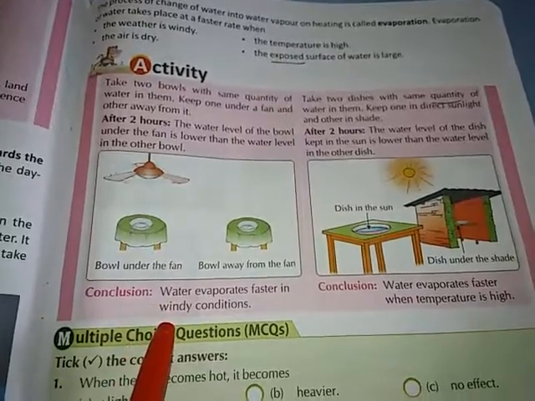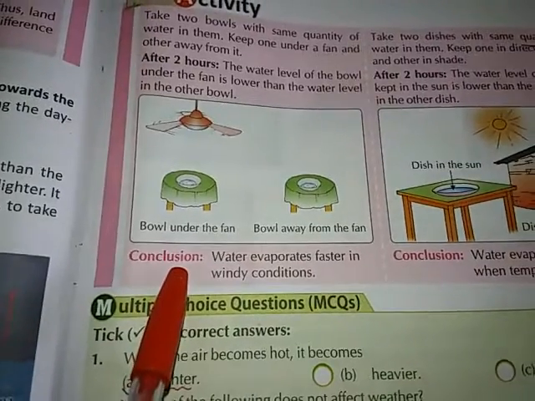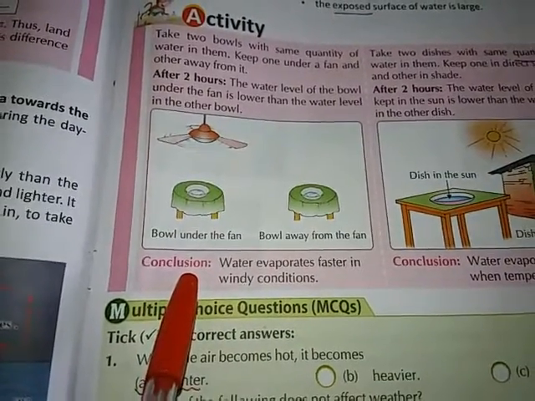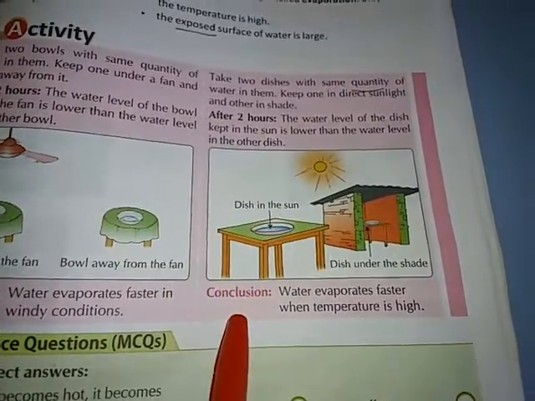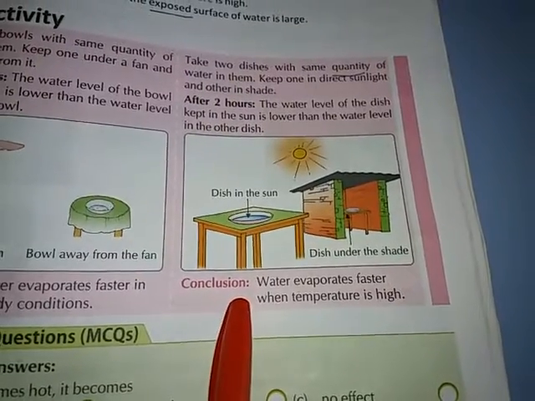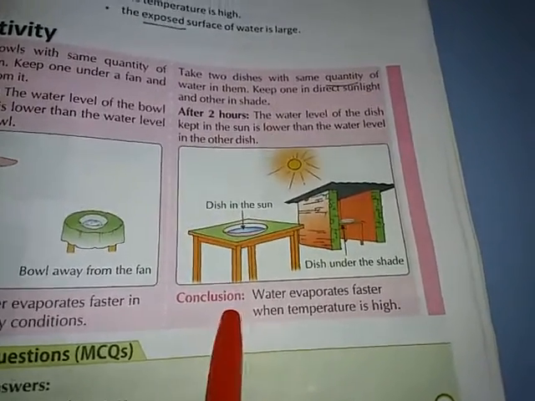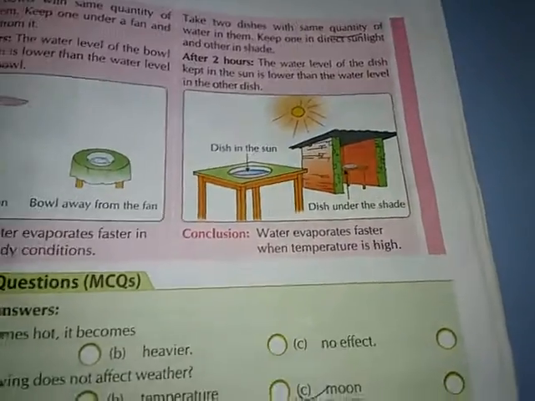So what is the conclusion of this activity? Water evaporates faster in windy conditions. And the second conclusion of the activity: water evaporates faster when temperature is high.